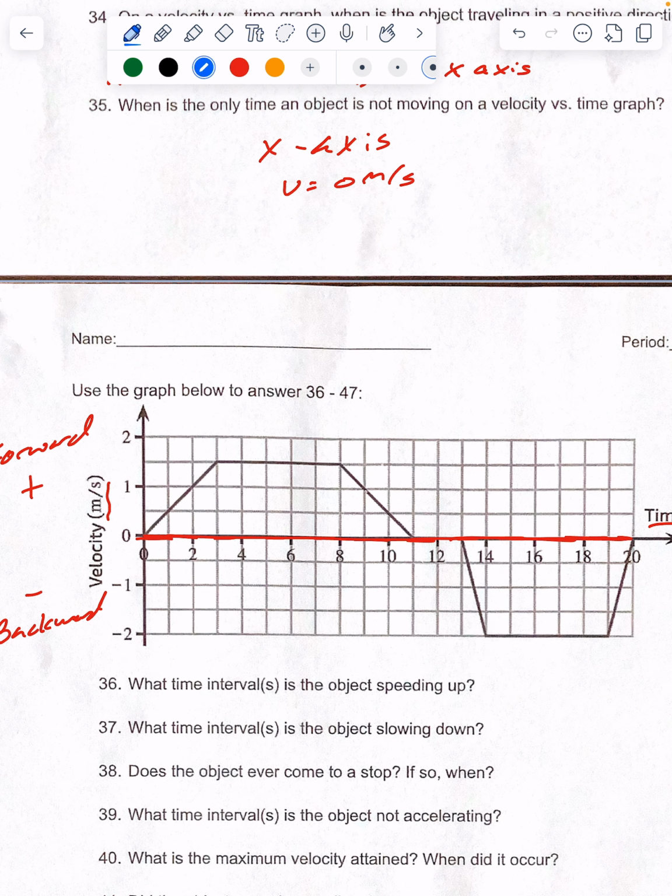So I'll do a real quick example. When is the object speeding up? Anytime you're going away from 0, so like here, that's speeding up in the forward direction. Then you hit a flat line. That doesn't mean I'm not moving. Be careful of that. I'll see people say, well, you're not moving from 3 to 8 seconds. No. Do you have a velocity of 0? No. You have a velocity of 1.5. That just means you're constantly going 1.5.